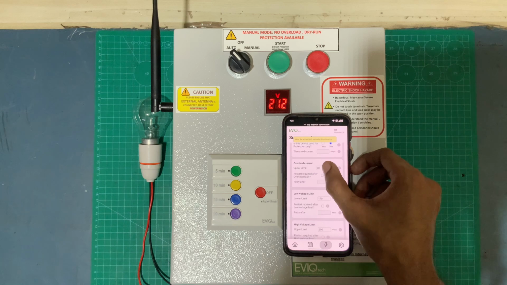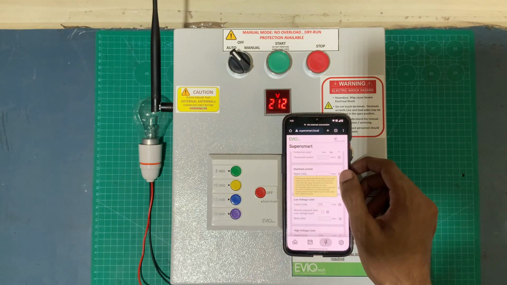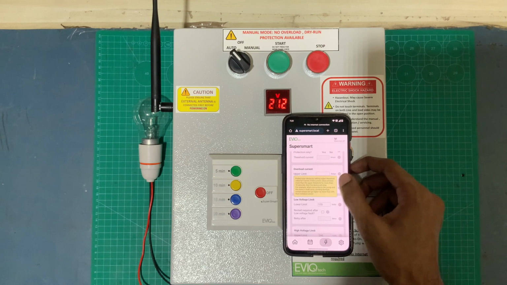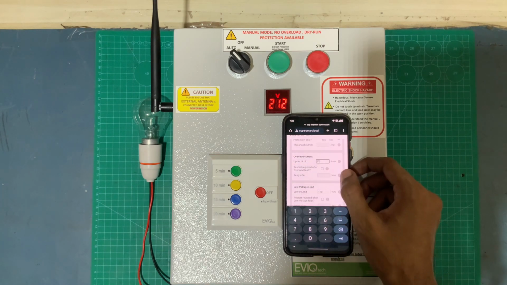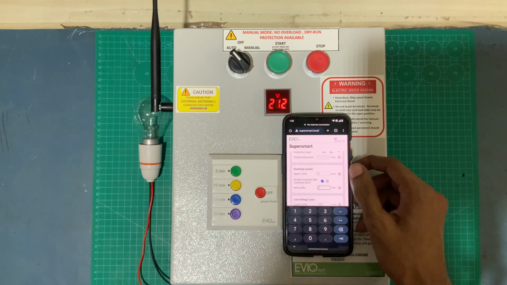Then here you can see the overload protection. It is similar to dry run protection settings, can be given by current value only. If the motor has any issues like winding problem or soft seizing, it will take more current. So you want to set more than 20% of the nominal current. So here I can set 12 ampere. Here also I set a restart option after 1 minute.